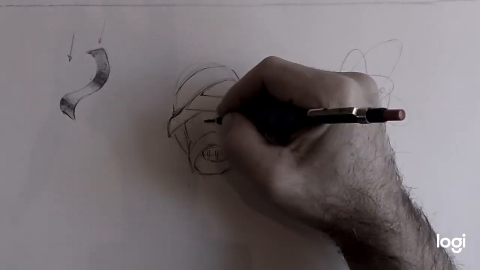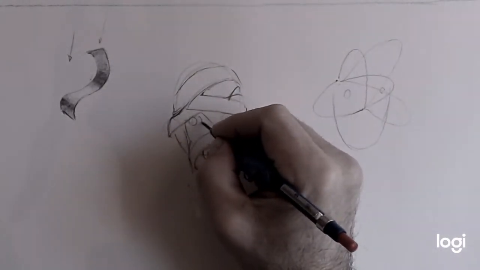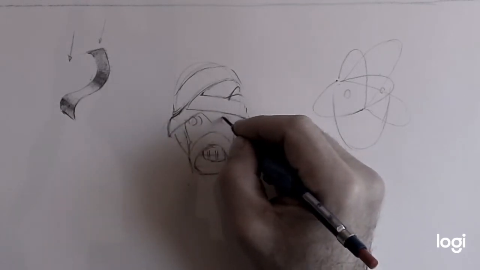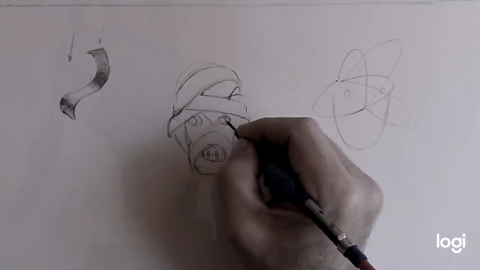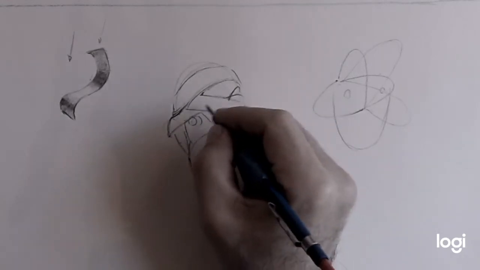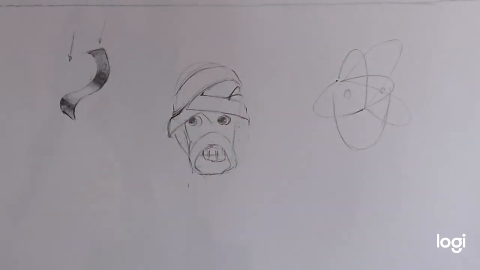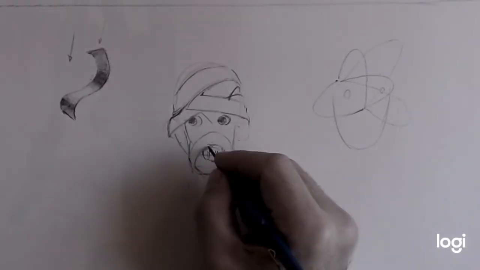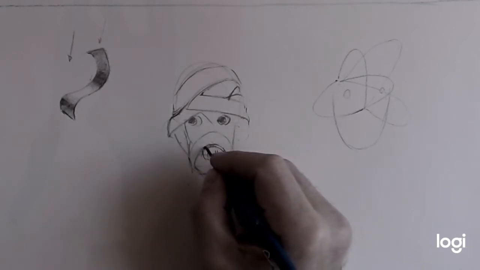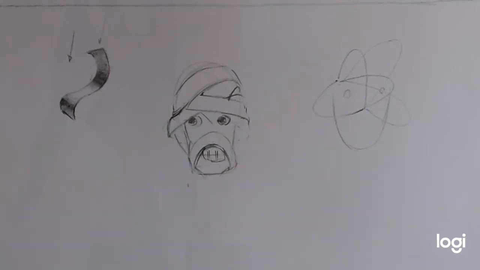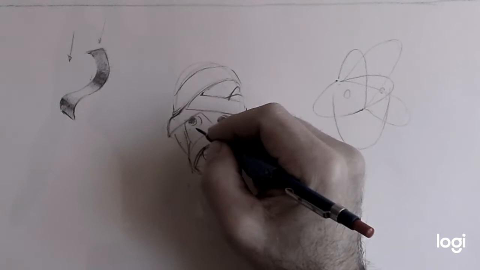And the ribbons pass between the eyes, which are cylinders. So I'm just going to draw these cylinders for the eyes, and I'm turning them a little bit to the left, and the cylinders have dark inside them. Okay. And then all of this stuff is wrapped.